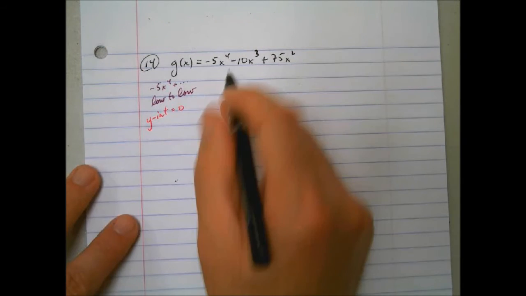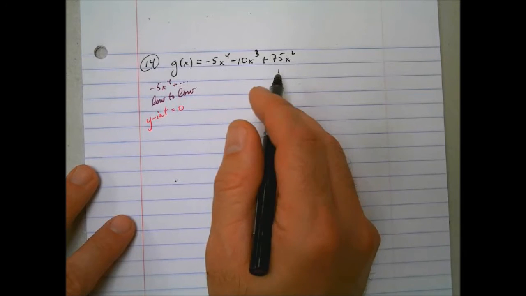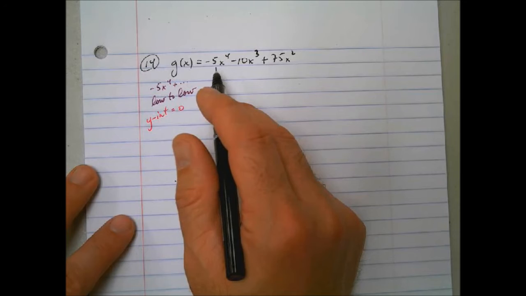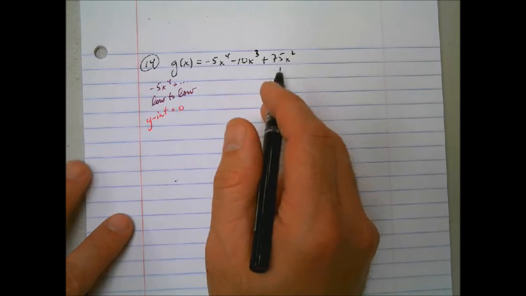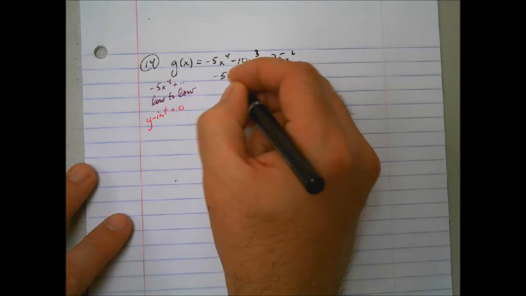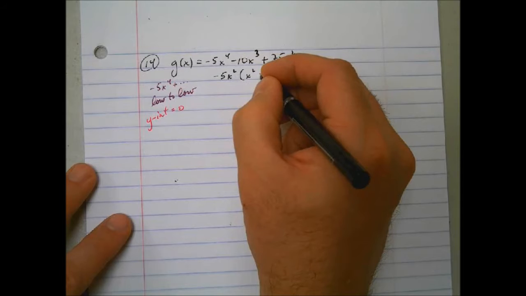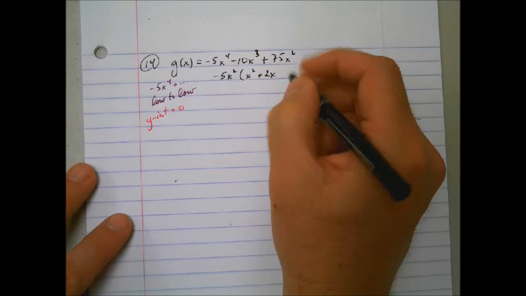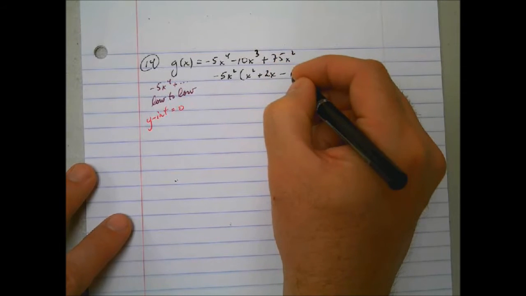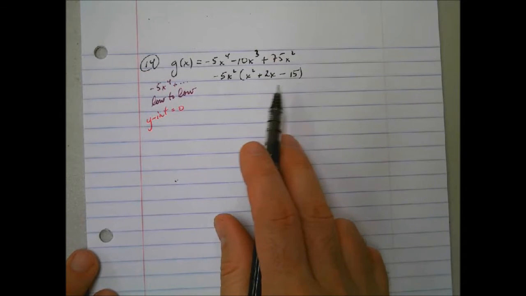Okay, factoring. My highest power of x is negative. I'm going to pull out a GCF of negative 5x squared, it looks like. And then x squared plus 2x minus 15, factor some more.